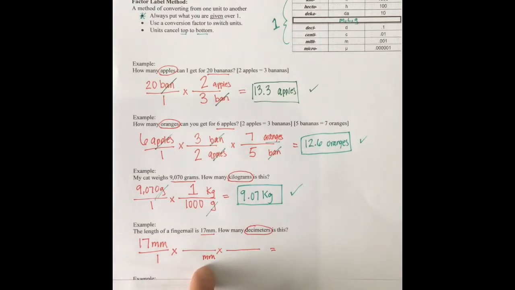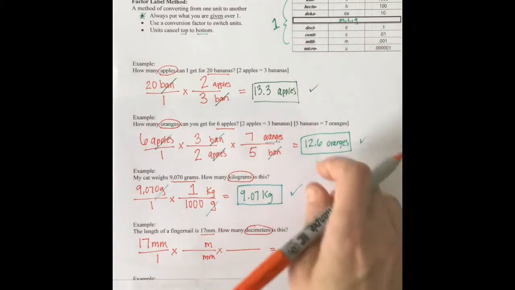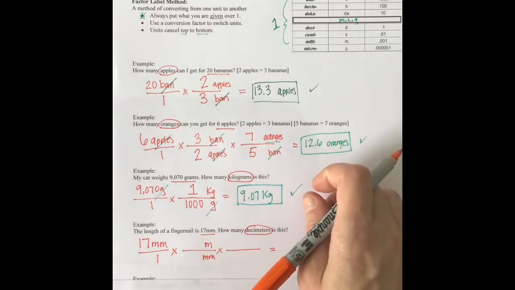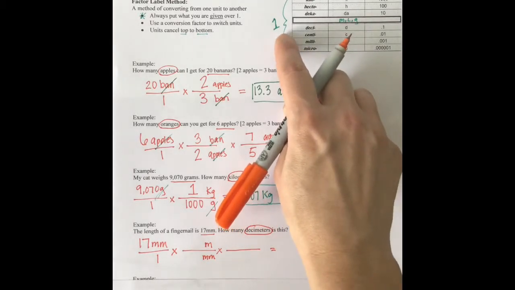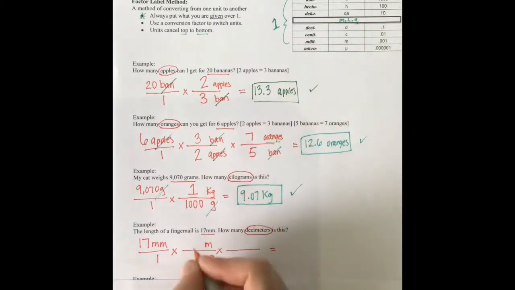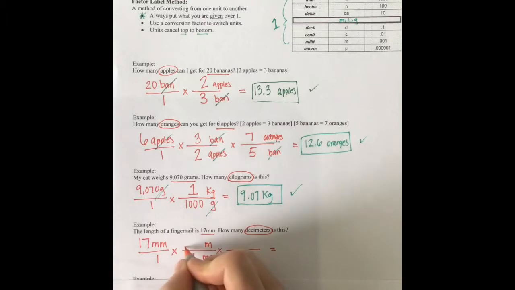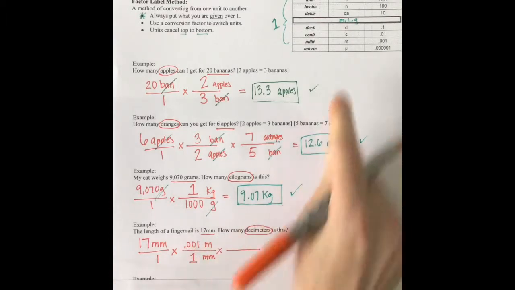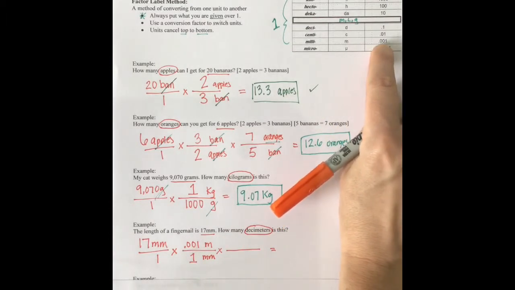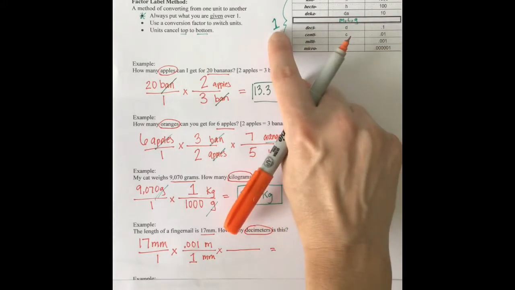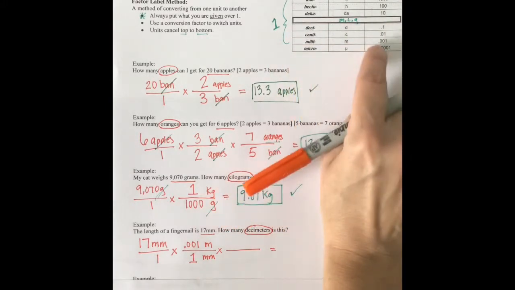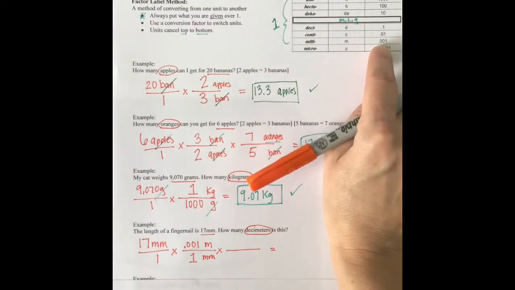I'm going to put millimeters in the bottom. That'll take us to our base unit of meters. Let's go up to the chart and grab that conversion factor. Okay, we know that 1 millimeter is equal to 0.001 of our base unit, which would be meters. 1 millimeter is equal to 0.001 meters.